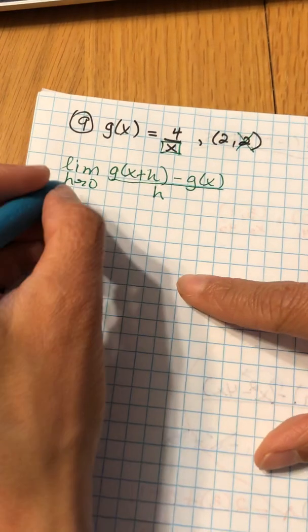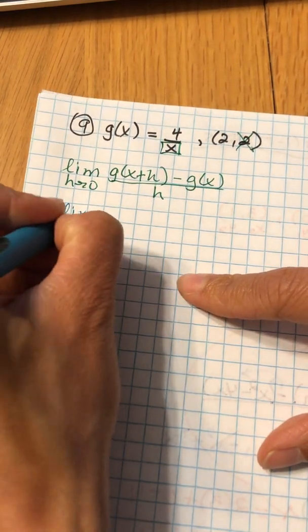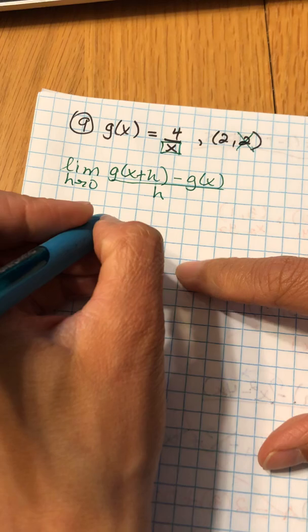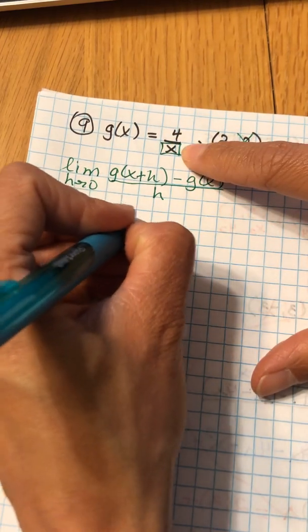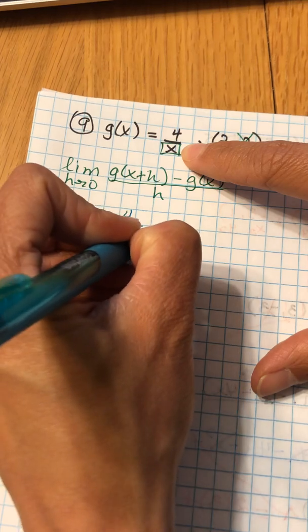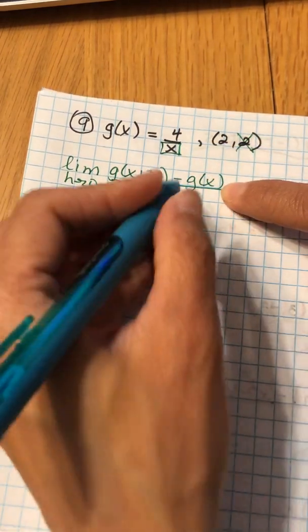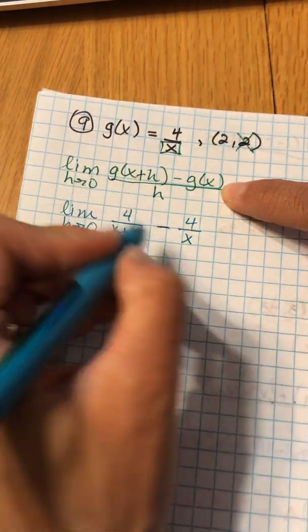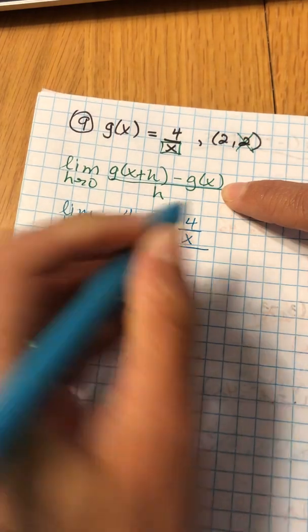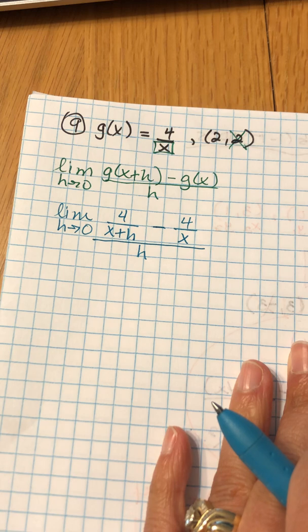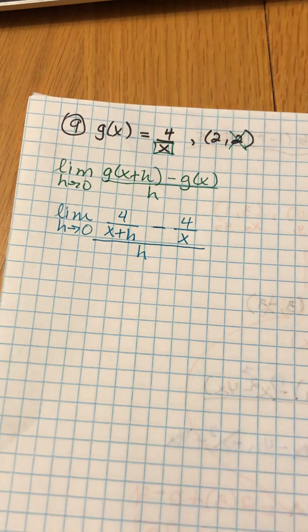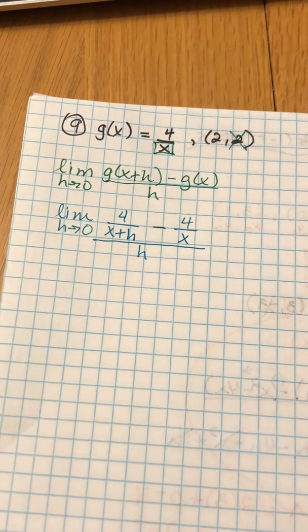Let's make it teal now. So we have the limit as h approaches 0. I'm going to plug in the x plus h for the x there. So I will have 4 over x plus h minus g of x, which is just 4 over x, all over h. So yeah, we got a rational going on here, which means we're going to have to combine like terms, get common denominators, so all of that jazz.